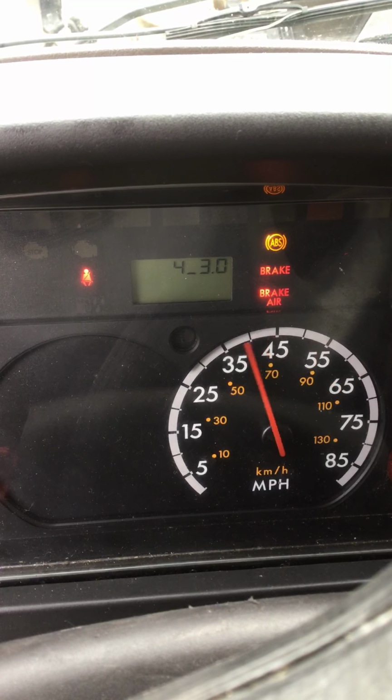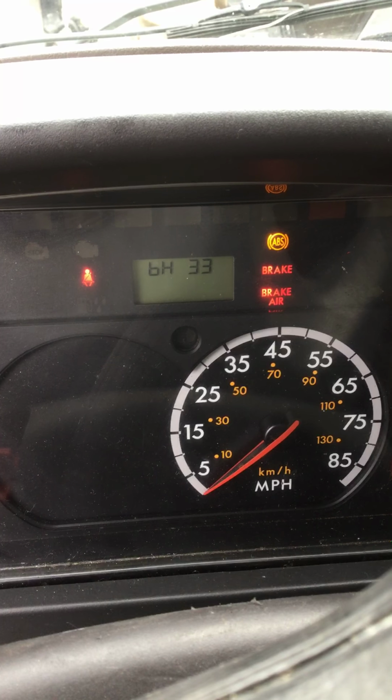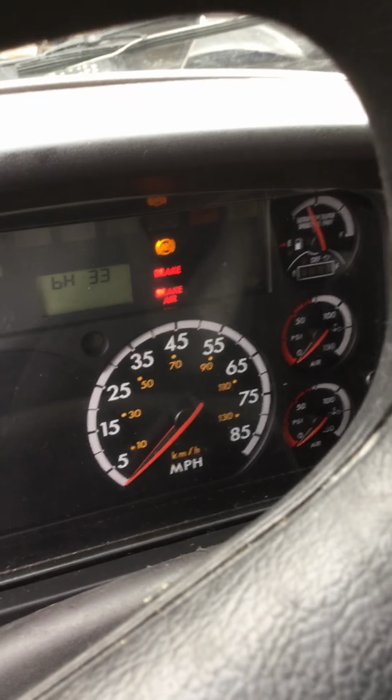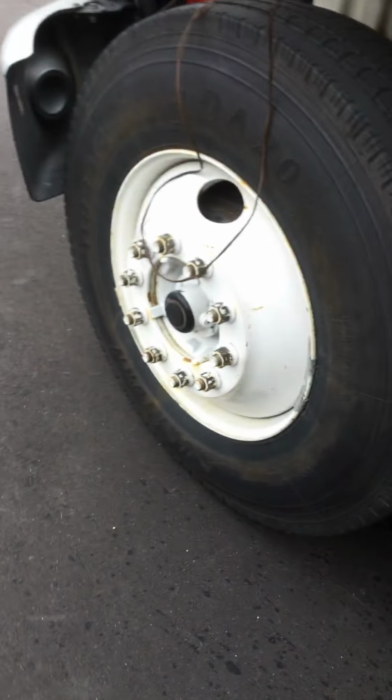Current condition is the truck won't start. You see the ICU says no trans. It's bulkhead fault. 33 is the source address for transmission, no trans, and of course it won't start. The DPF light is blinking, indicating that it's lost communication with the controller. And of course you have to have a neutral signal for an automatic transmission to start.